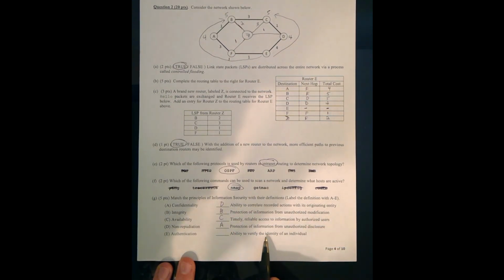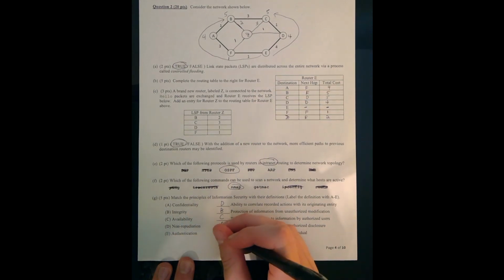And finally, ability to verify the identity of an individual. We only have one left, and that's authentication. Okay, so that's question 2.